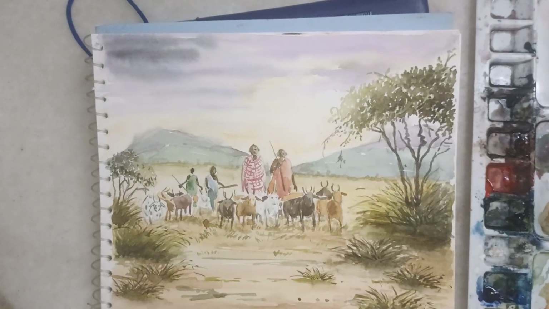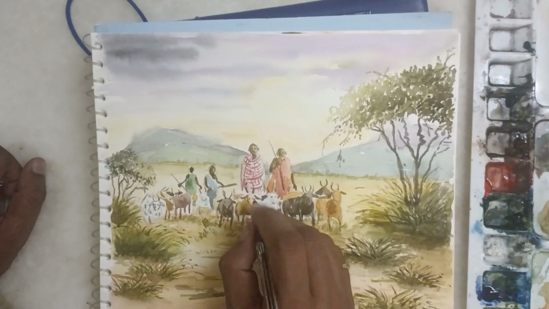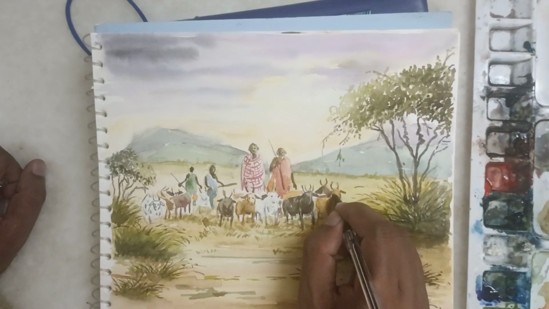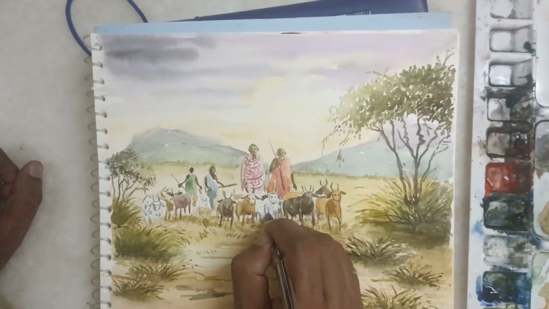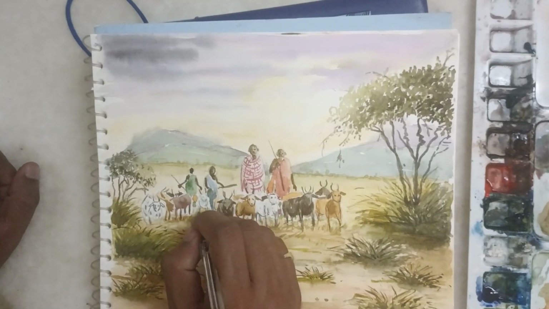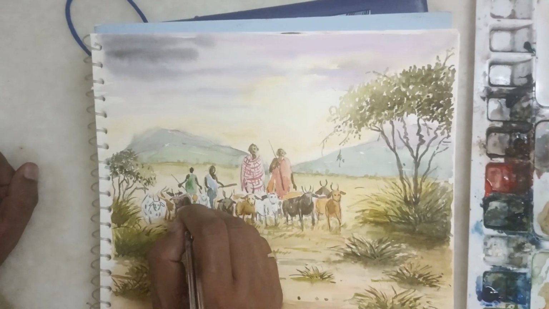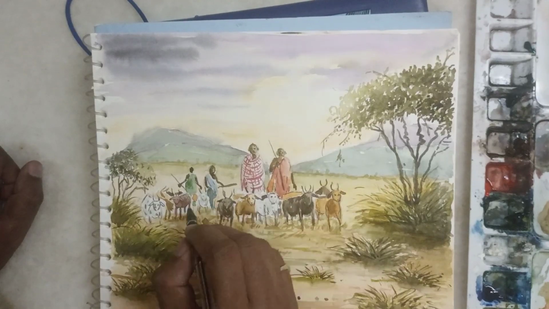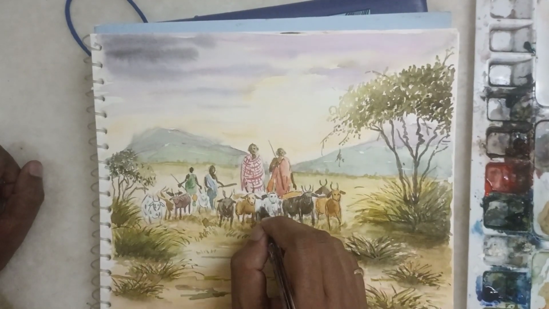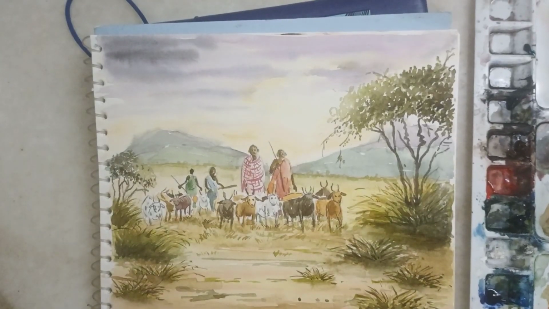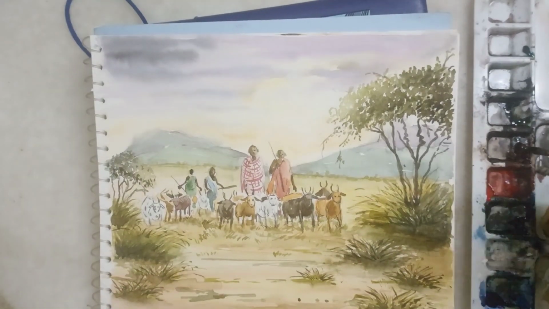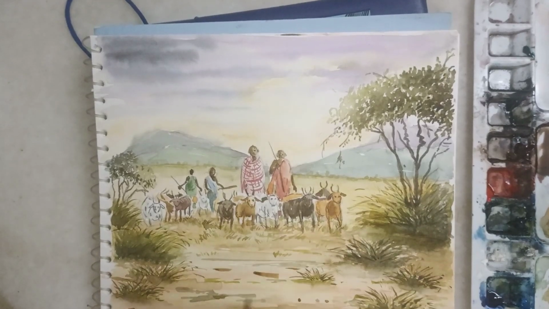And with my black ink pen now I am doing the final touch, also putting the signature on the paper, and putting the outline on the flock of sheep and the Masai's bodies to give a better effect. Not so much detailing, but a little bit of detailing is needed with this black pen.